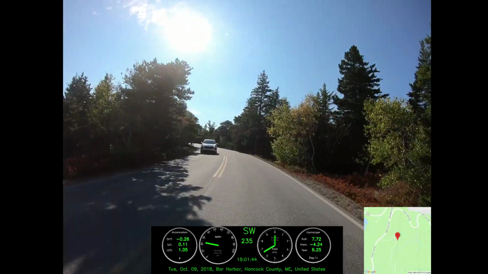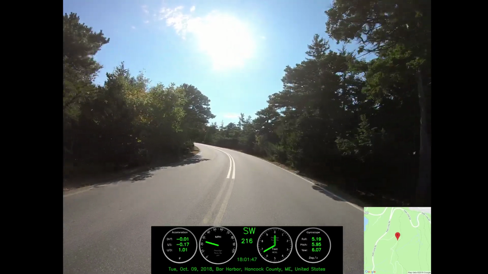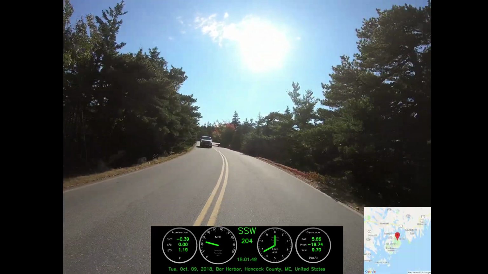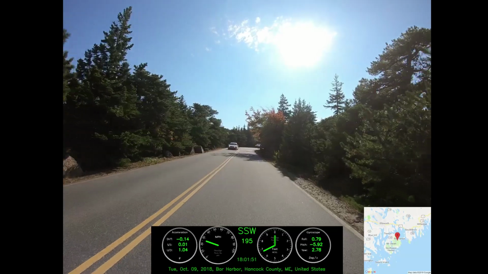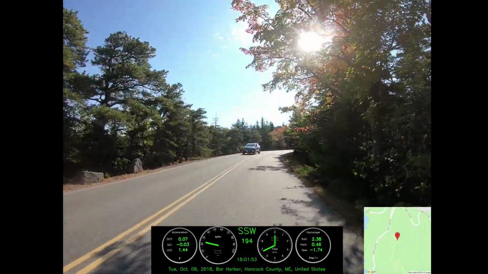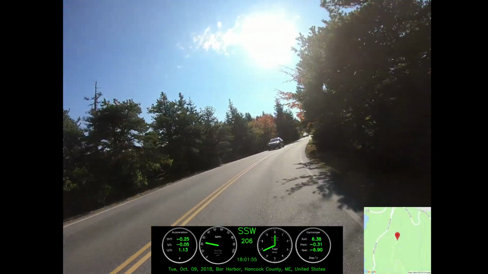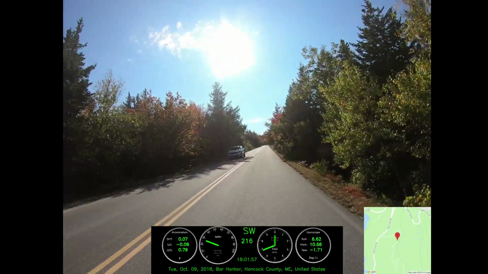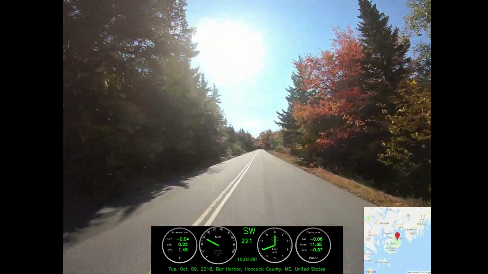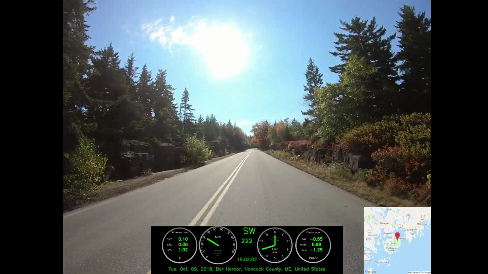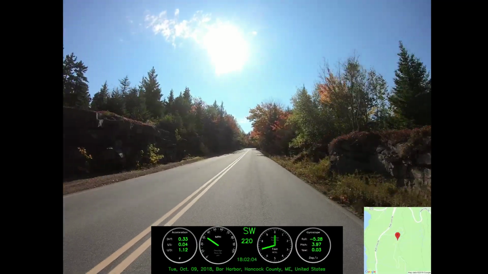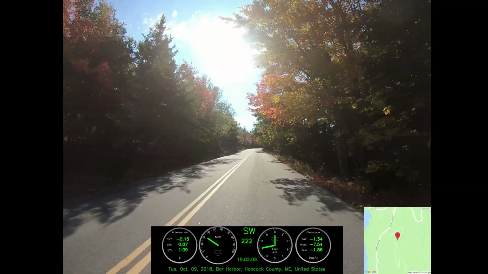My GoPro is a Hero 6 Black. I have it set to record video at 1440 resolution. The frames are therefore 1920 by 1440 pixels at 60 frames per second. Each of the metadata sensors is sampled at a different rate, so I first read all the metadata and then match it as best as possible to each frame. The GoPro sound is removed from the video.